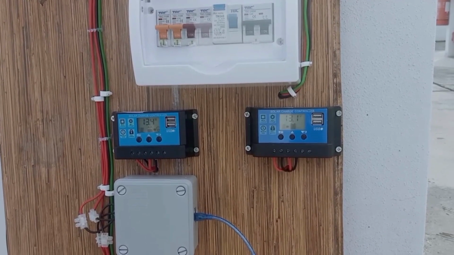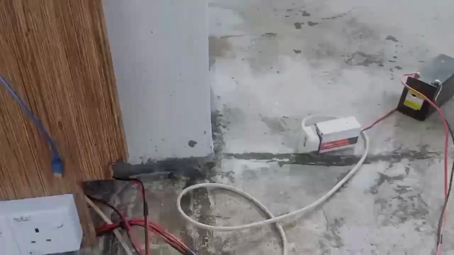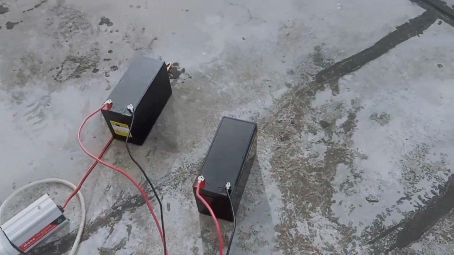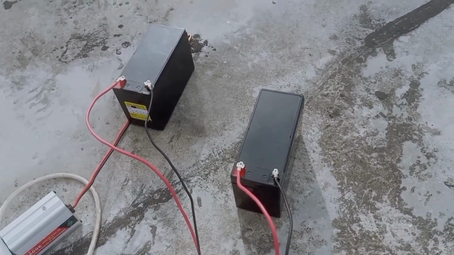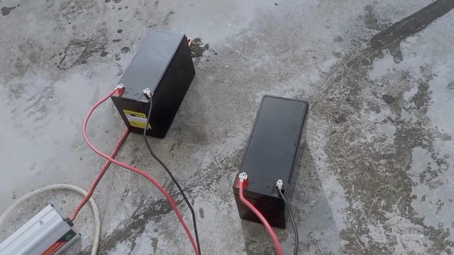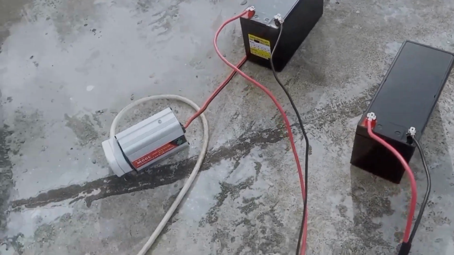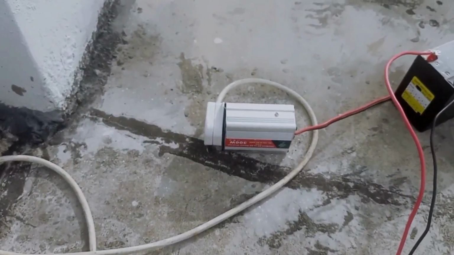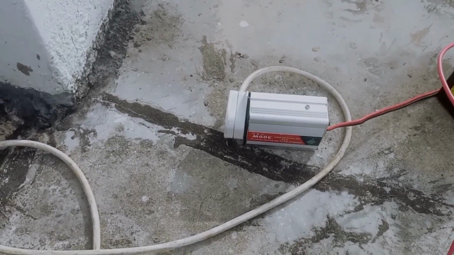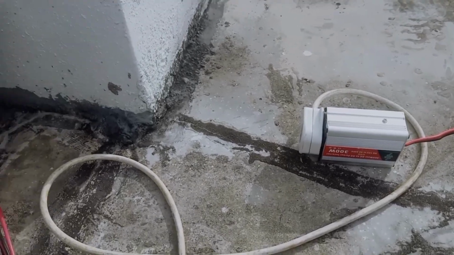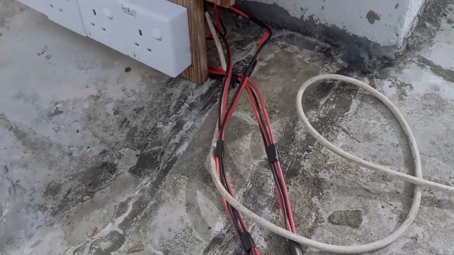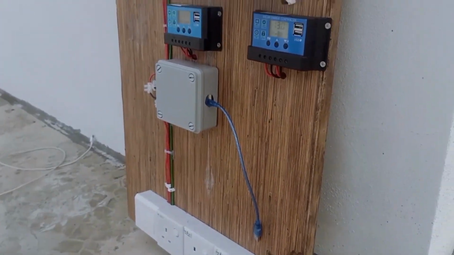And then the controller is connected to the battery. The function of the battery is to store the power energy that is produced by the solar panel. And then the battery is connected to the inverter. The function of the inverter is to step up the 12 volt of the battery to 220 volt, and then the inverter is connected to the load. So this is our load.